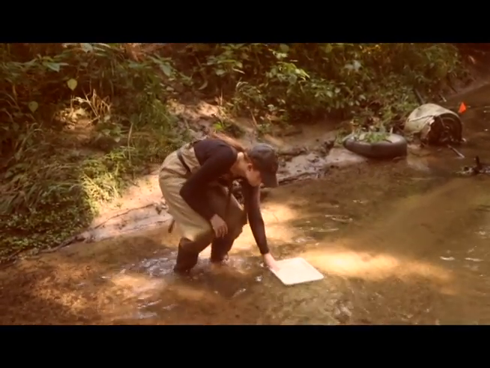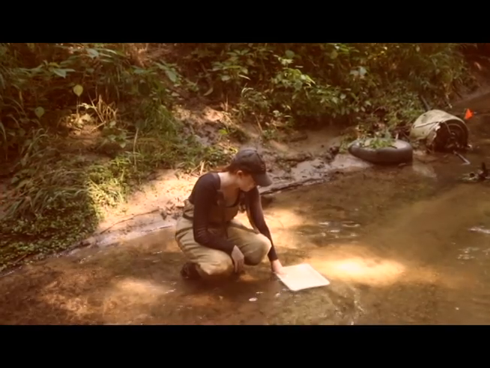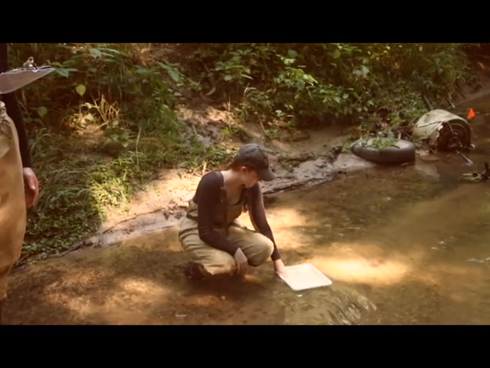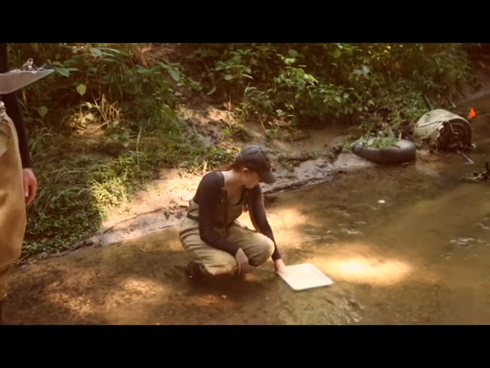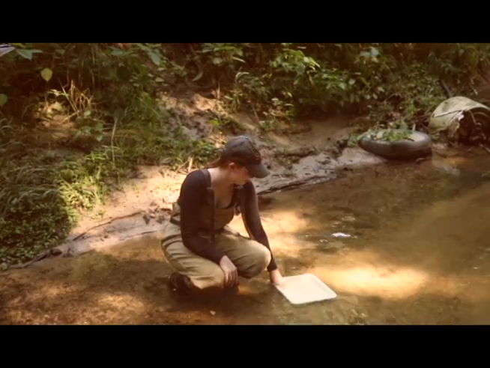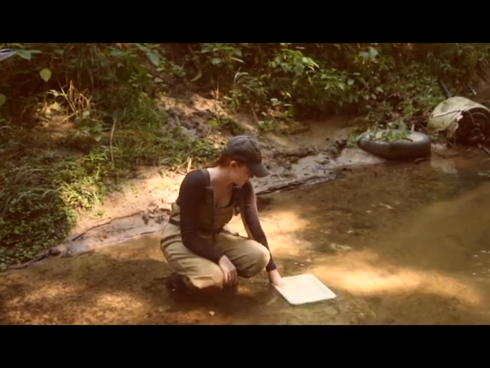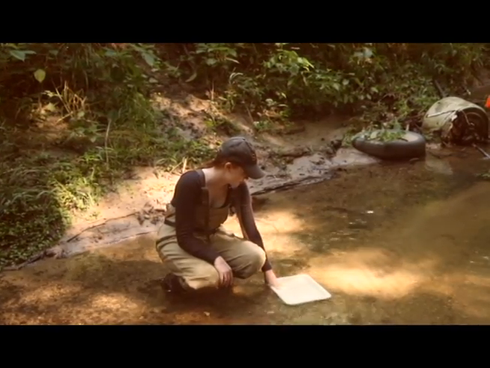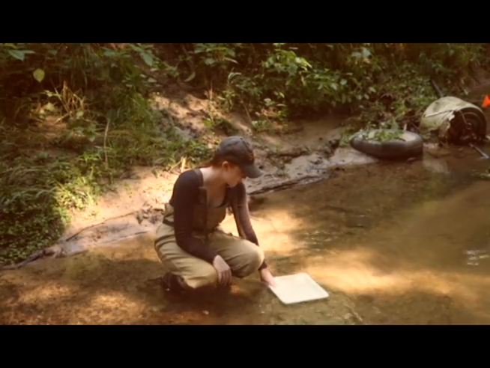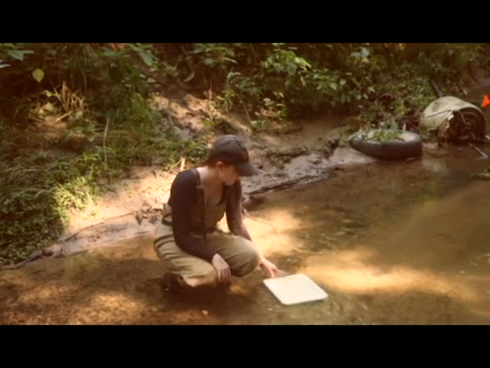All right, you can see Allison has it pinned to the bottom and she's watching the water flow over it. This will allow you to see how many particles are suspended in the water. Our options are clear, slight, medium, or heavy. Heavy amounts of turbidity. And today, as you can see, our water is clear. So there's not many particles suspended in the water. So you can go ahead and take that out of the stream, Allison.